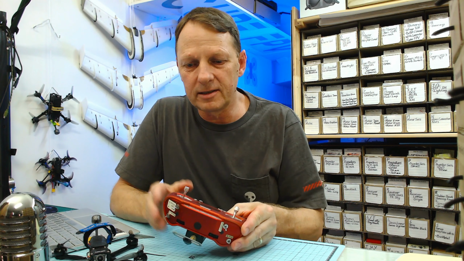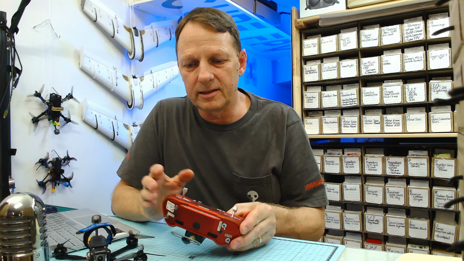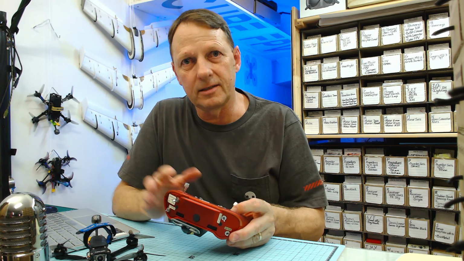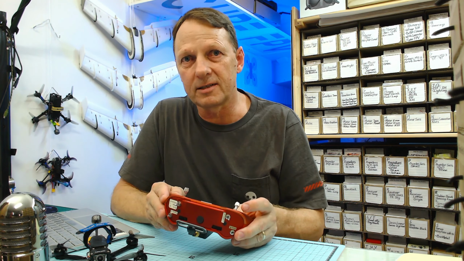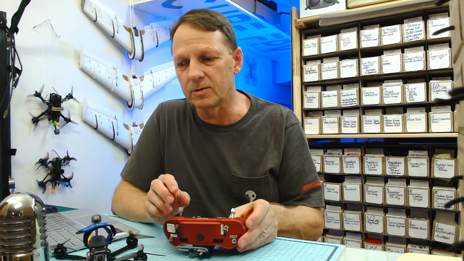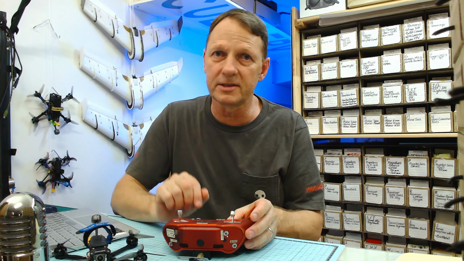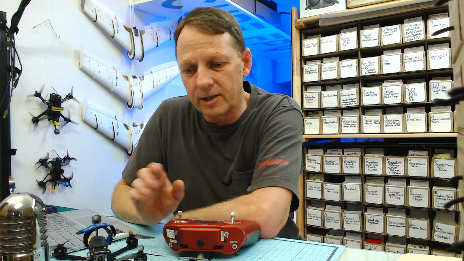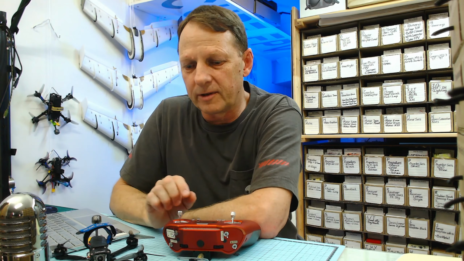Okay, so what does the ADC filter do? It basically takes the analog signal from the sticks and does a bit of smoothing and averaging on that signal before it's converted to digital to be sent through the air to the receiver. Now, on an aircraft, that's what you want. You want all that done on the transmitter because the aircraft receiver is very basic. It doesn't do any processing of the signal.